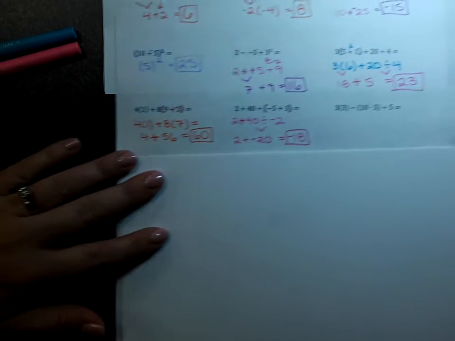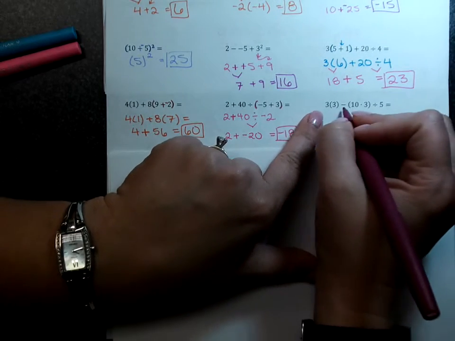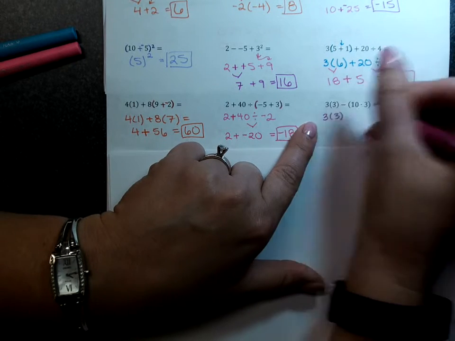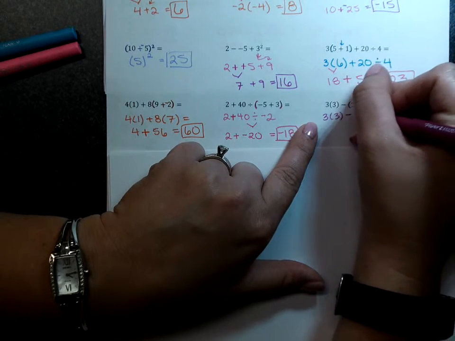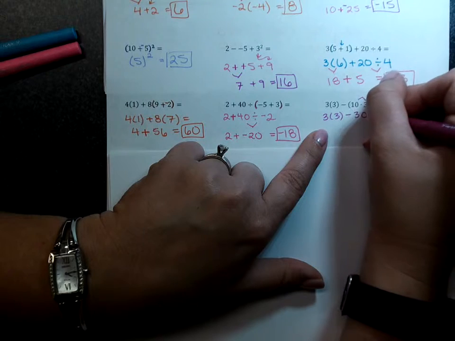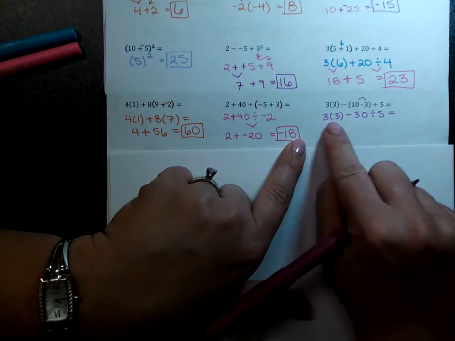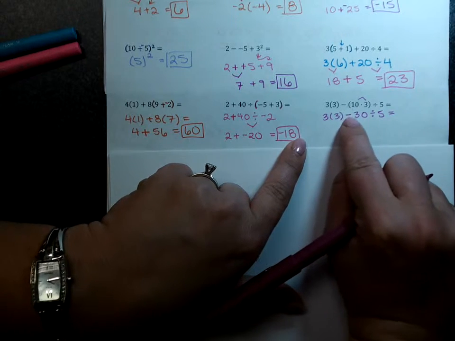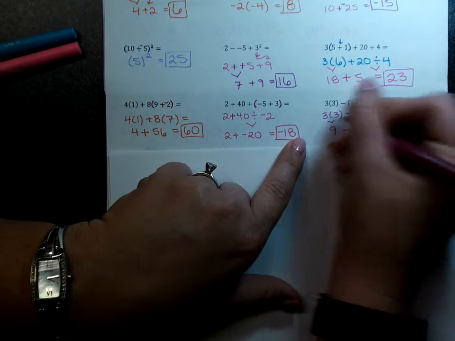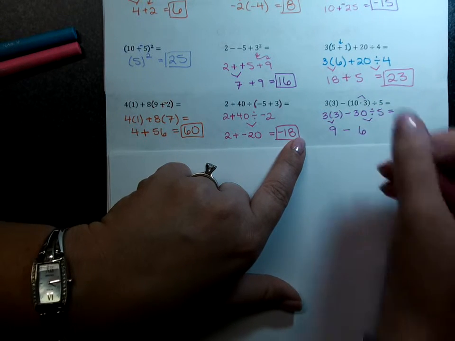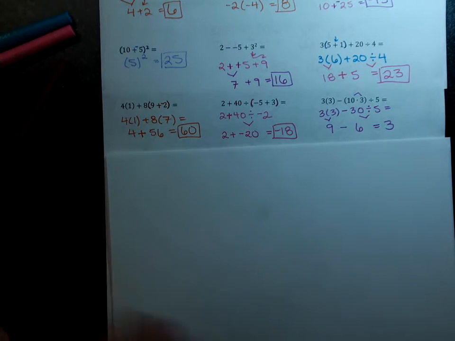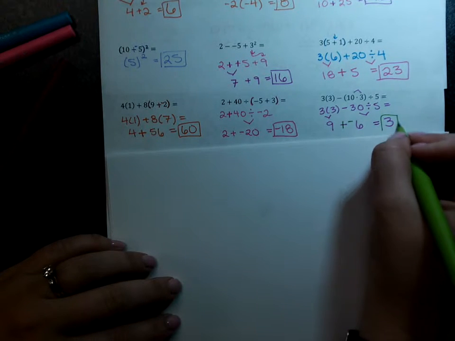Alright, the next one. 3 times 3 minus 10 times 3 divided by 5. So this 3 times 3 is just multiplication, minus. 10 times 3 is 30, divided by 5. Now I have multiplication and division. I'm going to skip over the subtraction. 3 times 3 is 9, minus 30 divided by 5 is 6. 9 minus 6 is 3. And you can still do keep, change. And the answer is 3.